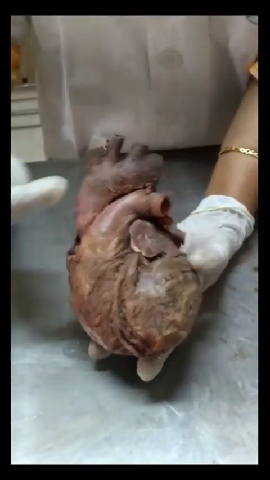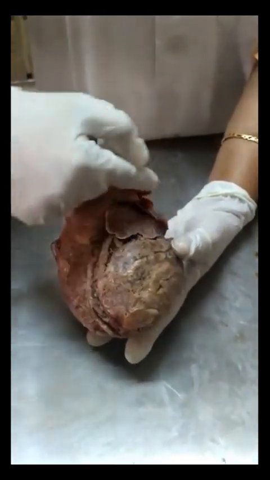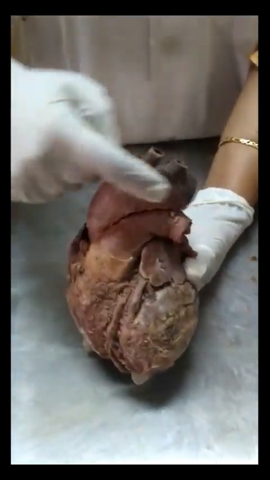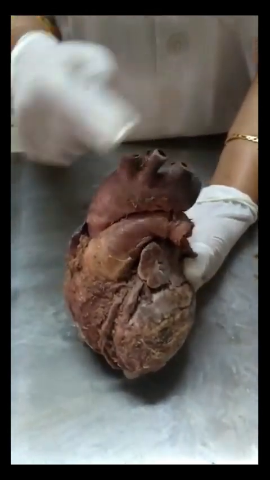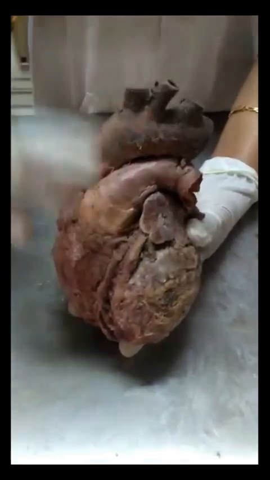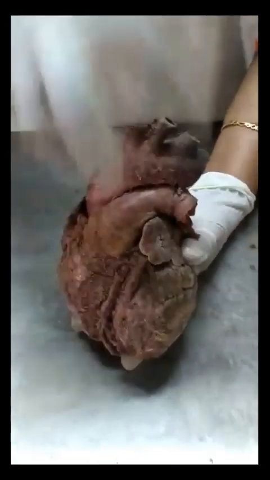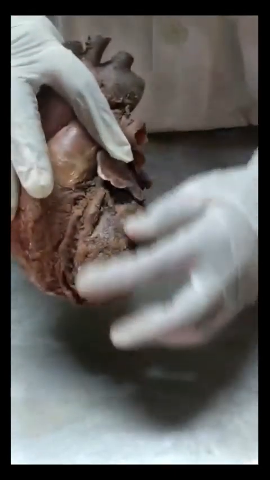To hold the heart in anatomical position, first identify the pulmonary trunk, which is the outflow tract of the right ventricle. Posterior superior is the arch of aorta with its three branches. These two great arteries must be superior with the pulmonary trunk in front. Now you can identify the left ventricle.